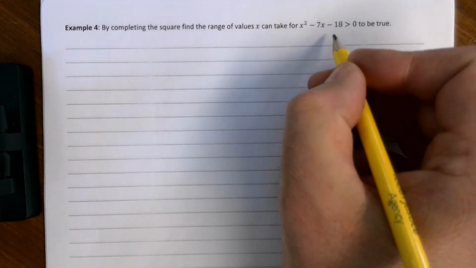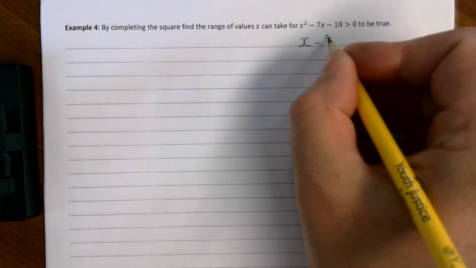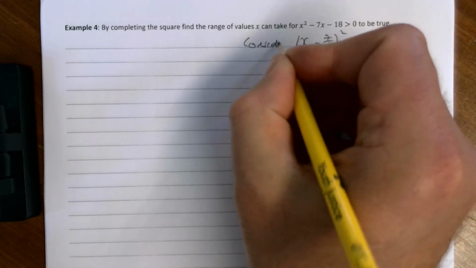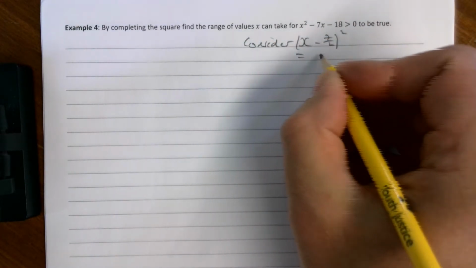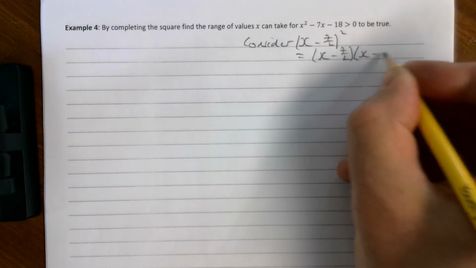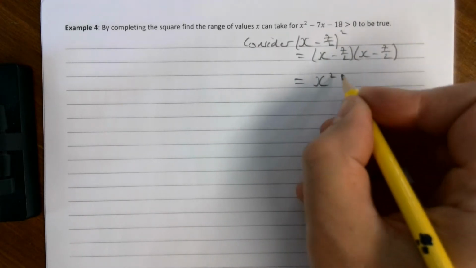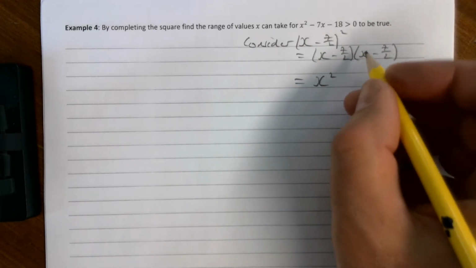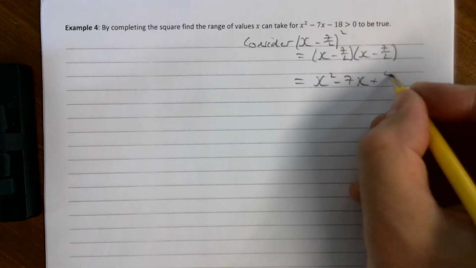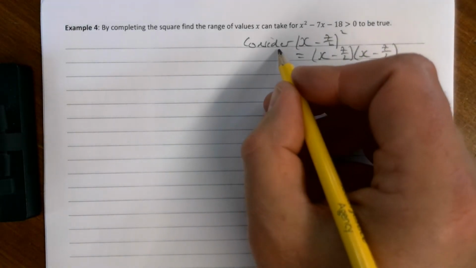So we're going to take this, of course, then we're going to consider half of this. So it's going to be x minus 7 over 2 all squared. So I'm going to consider that. That's equal to, of course, x minus 7 over 2 multiplied by x minus 7 over 2. Multiplying this out gives us x squared minus 7 over 2x minus 7 over 2x. That obviously gives us minus 7x, and then that is plus 49 over 4. So that's what we're going to consider.